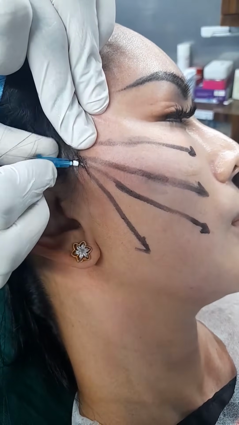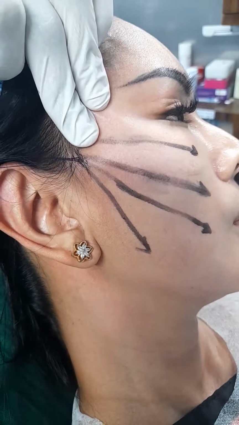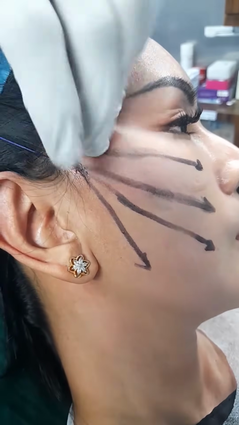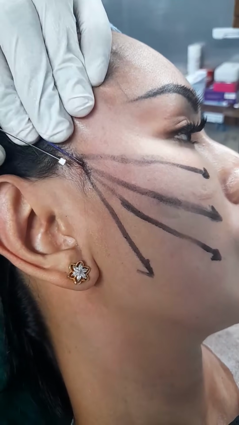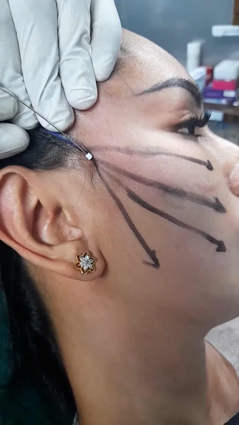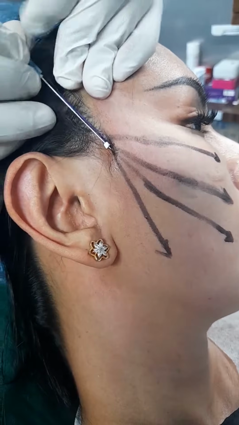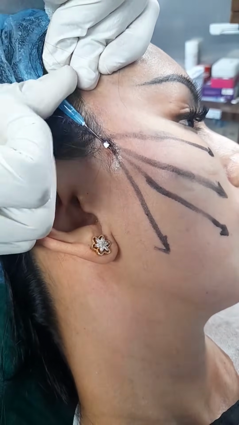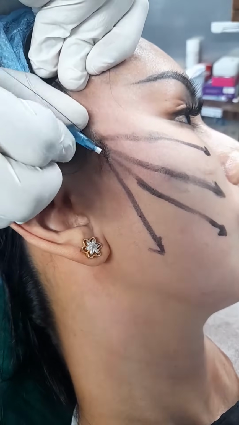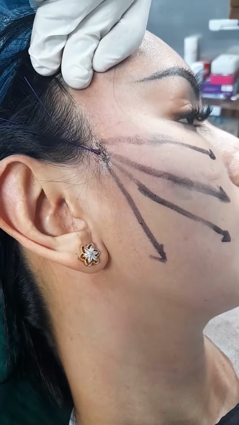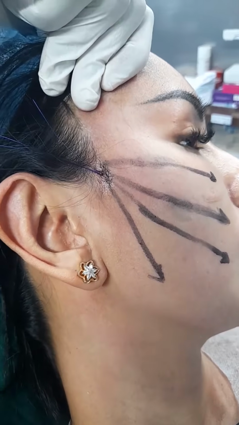It looks very simple, but it requires some amount of training and practice, so you go into the correct plane. Otherwise there is a great possibility of damaging arteries and veins, and a possibility of too much bleeding. Here it is almost a bloodless field, you can see. So the correct plane in which you are supposed to pass a thread is very important.